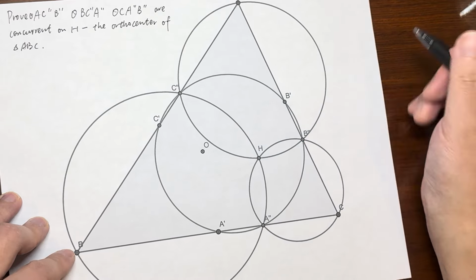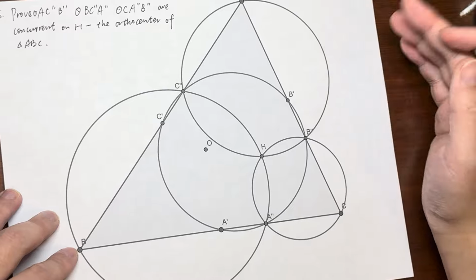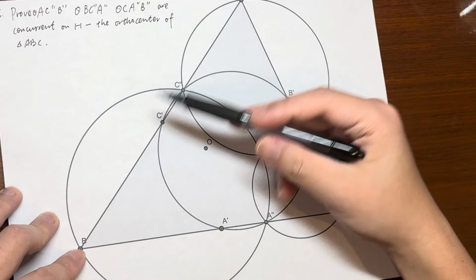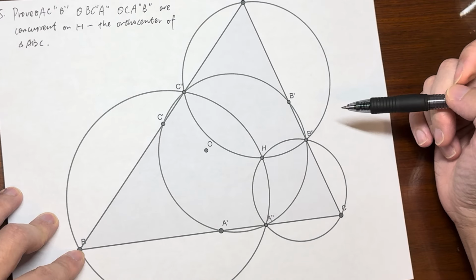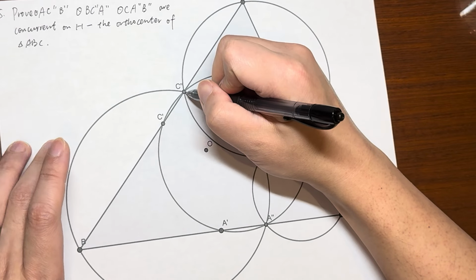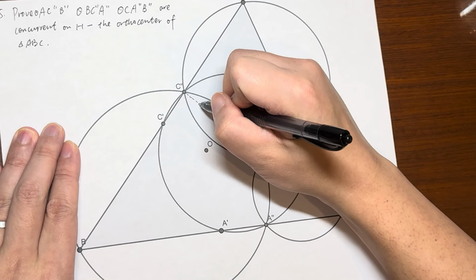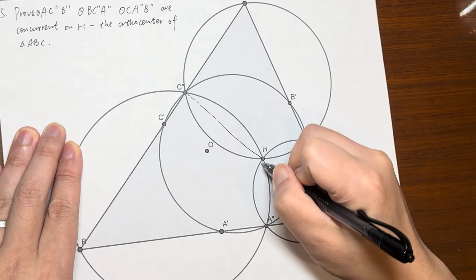We want to do that. How can we do that? The first thing, we want to prove that these three circles are concurrent, right? Which is very easy to do. It's similar to what we did previously.